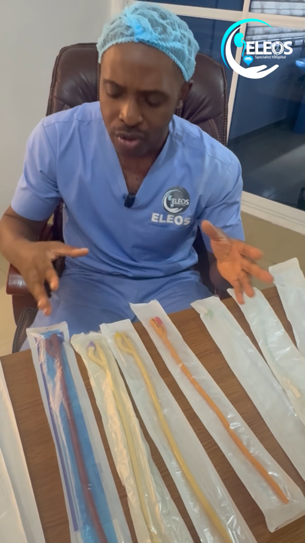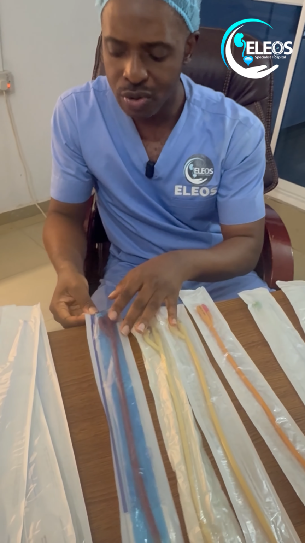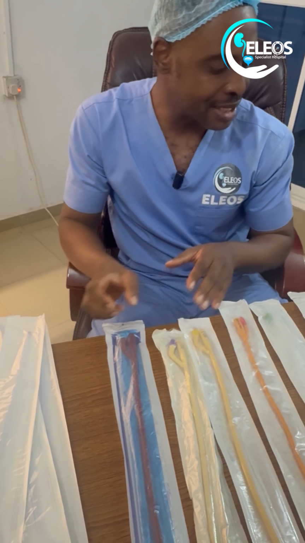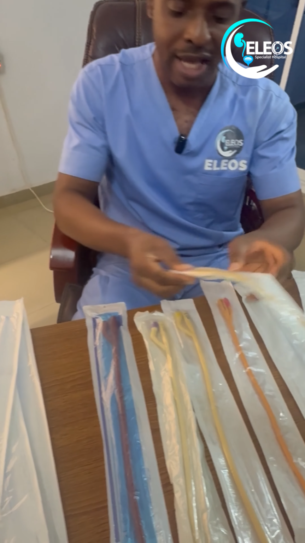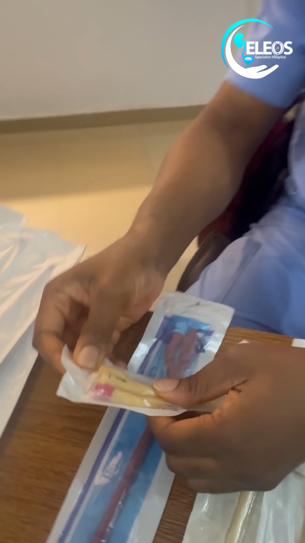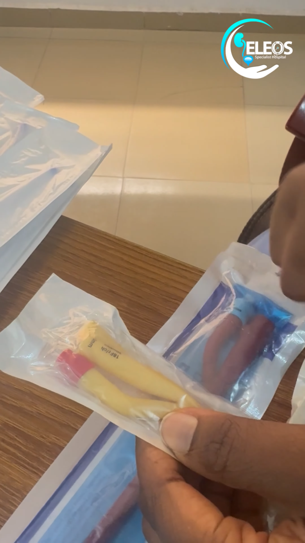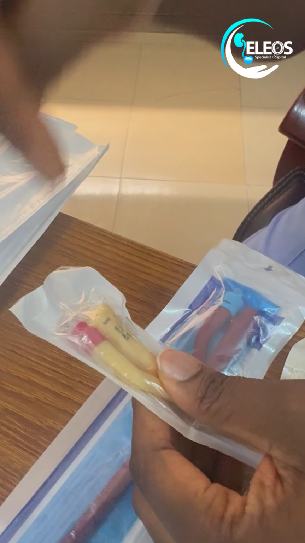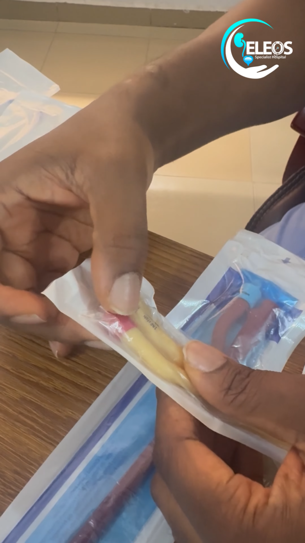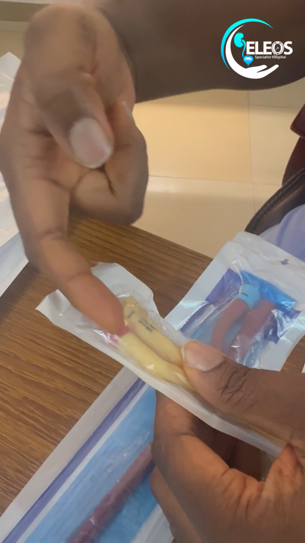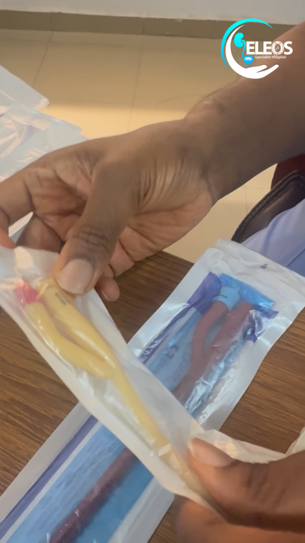So now you have the three-way catheters. Three-way catheters usually have three channels. Let me use this as an example. Now look at this three-way catheter. You have the central channel through which urine will flow out. You have the catheter retention channel, the balloon channel. You usually inflate the catheter through this channel, and then you have the irrigation port. This is the irrigation channel.